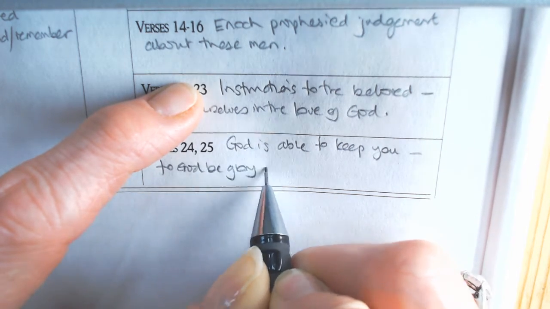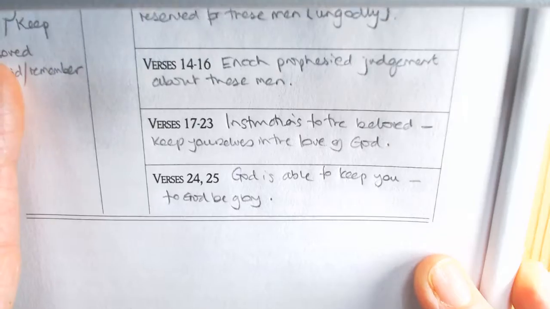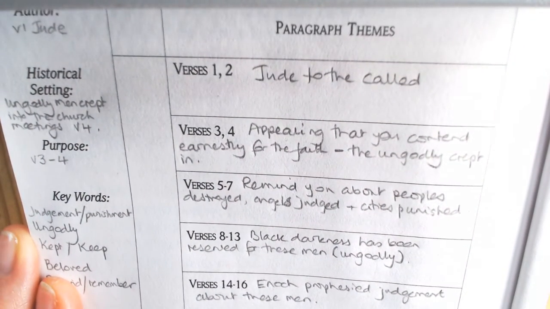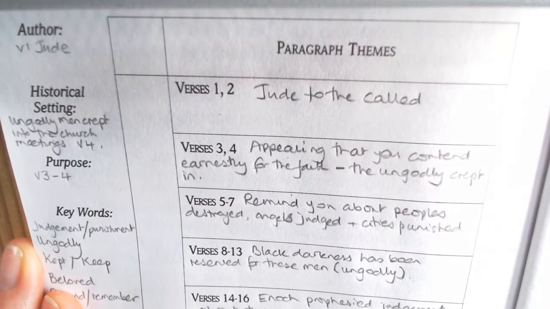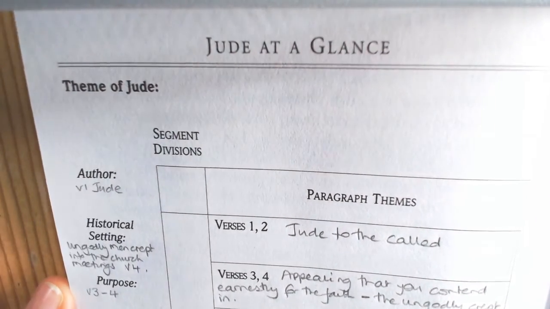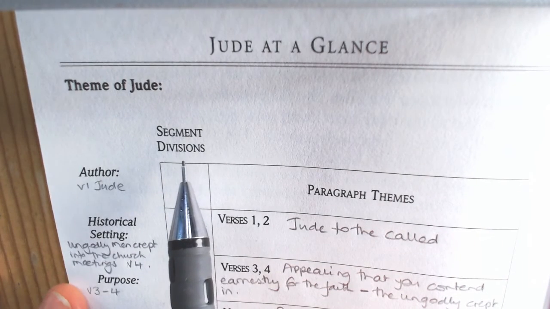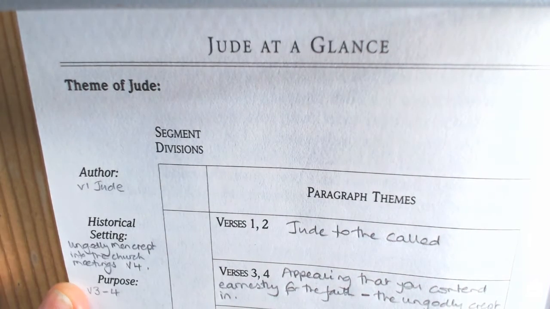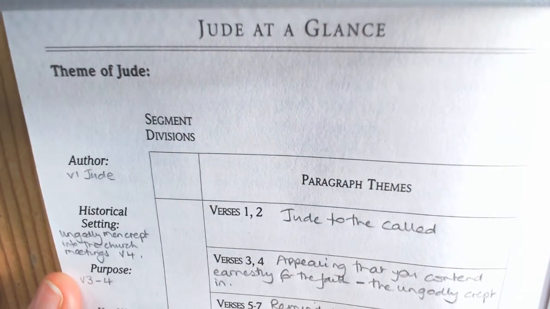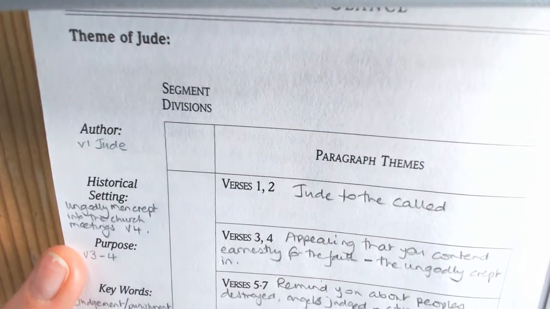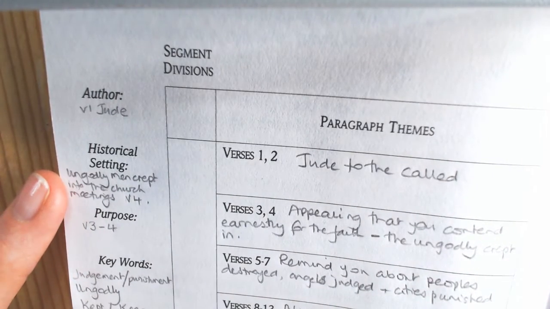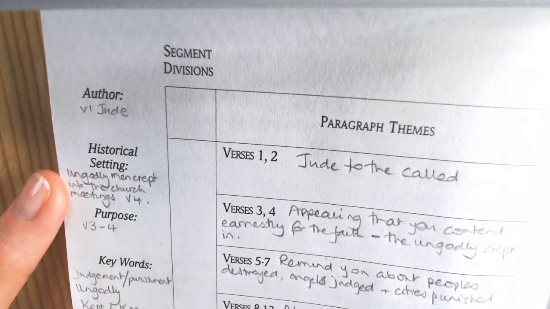All right, good. So we've got our paragraph summaries, and if you look down your list, you can see a quick summary of what each one of them is about. Now, let's quickly look at what this column is. It's called segment divisions, and often people really struggle with this. It's just another tool, another way of helping to divide up the book. So look at your summaries and see if you can group any of them together.